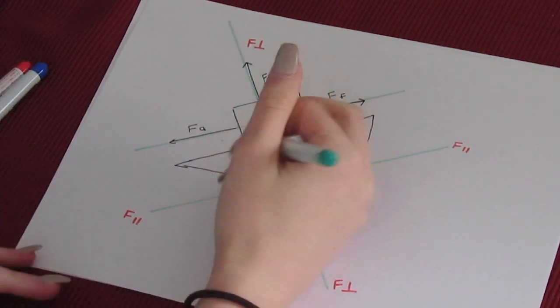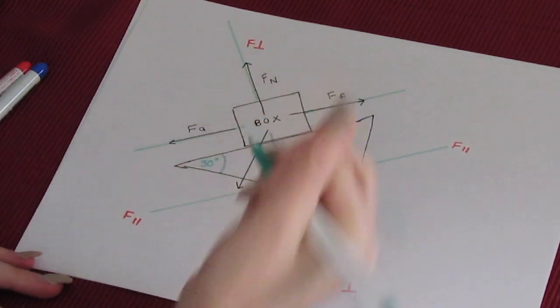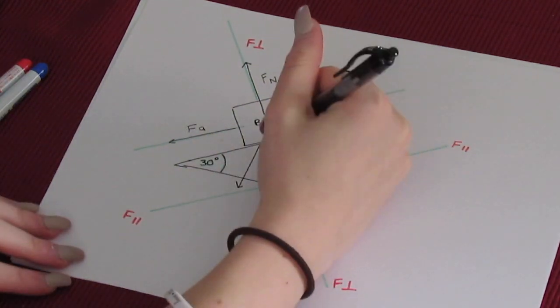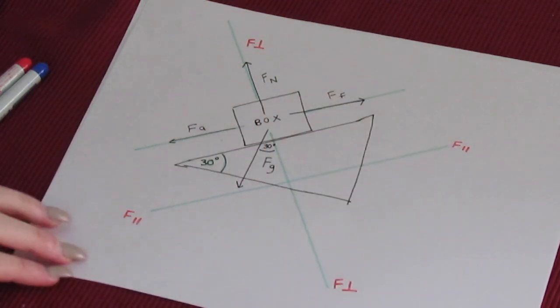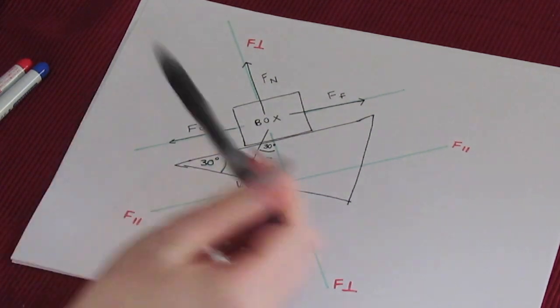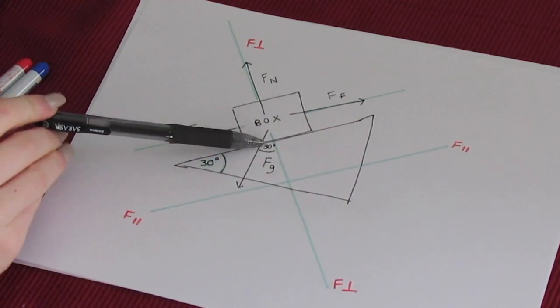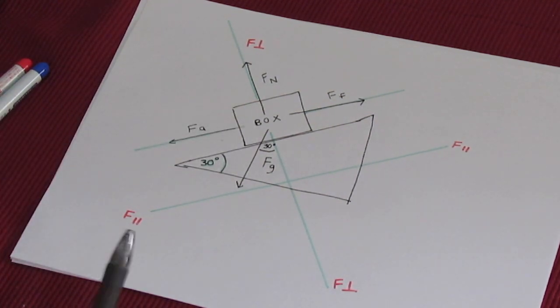Say this angle was 30 degrees. By using geometry, you could prove that this angle is also 30 degrees. So same goes for any number that you plug into here. This number could be 45, and then this would equal 45. This number could be 15, and this number would equal 15. So on and so forth.